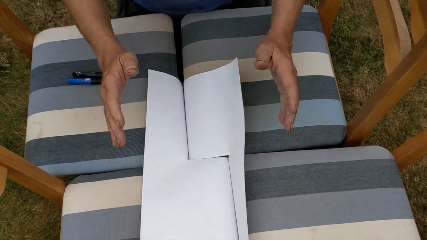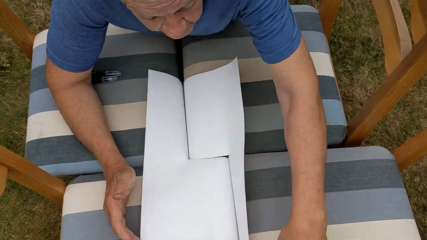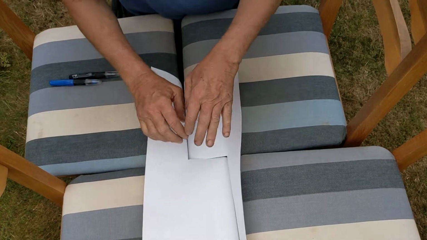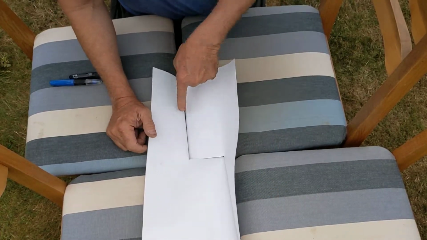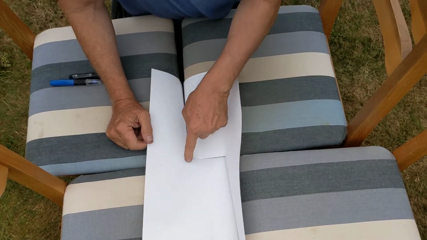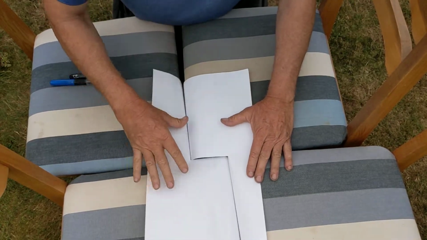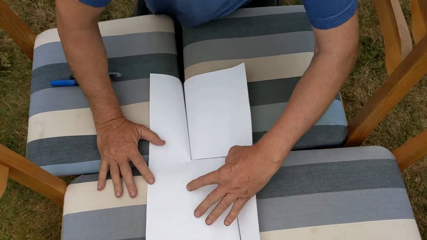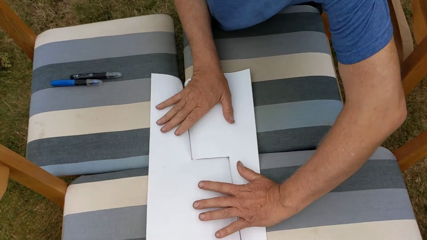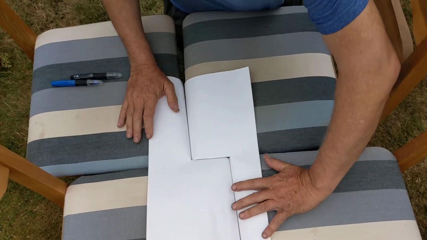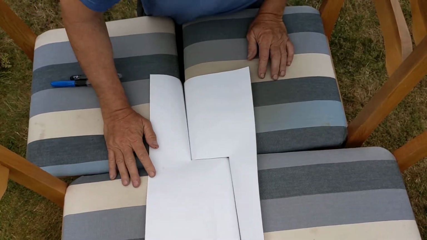So what I've set up here in this scenario is 4 chairs or 4 tables which are together, and this is forming a typical mid-oceanic ridge offset, and it's offset by this fault. So the offset of the fault is this way, and therefore this is a sinistral or left lateral offset fault.